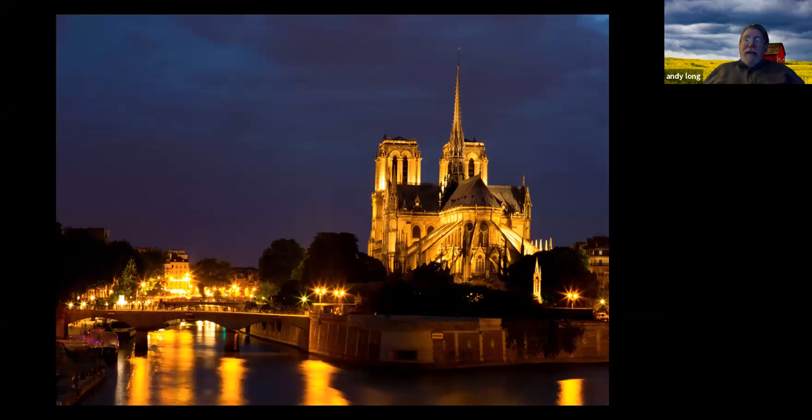Unfortunately, we can't take this image anymore. That is no longer there with the fire they had, which is an absolute shame. So dramatic of a building inside and out.